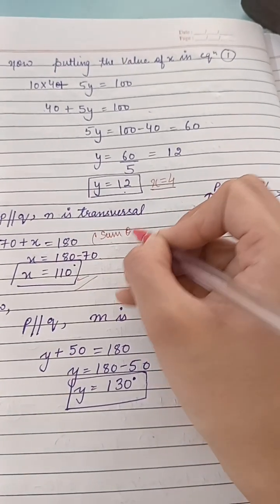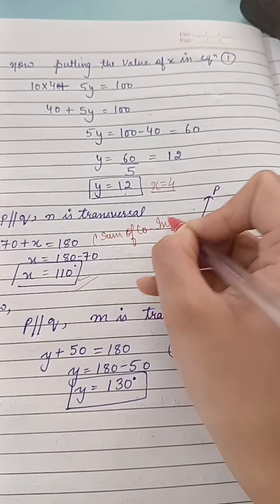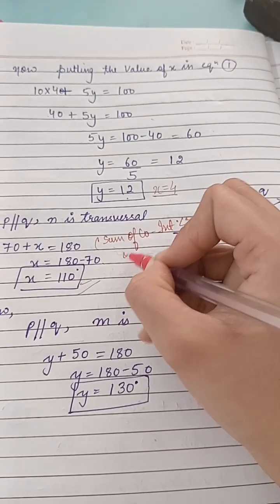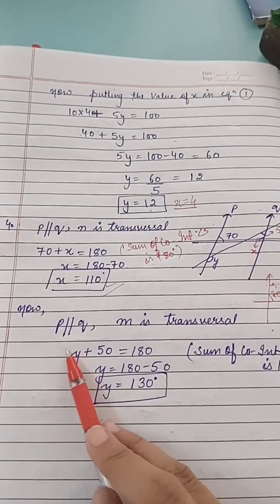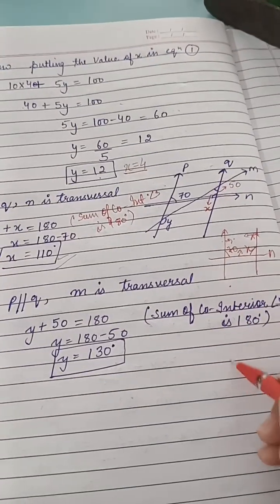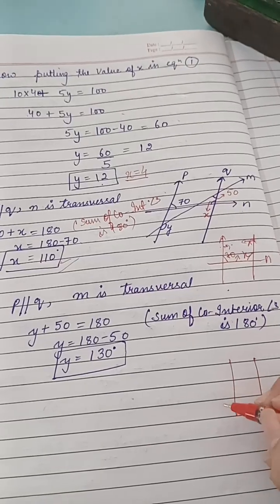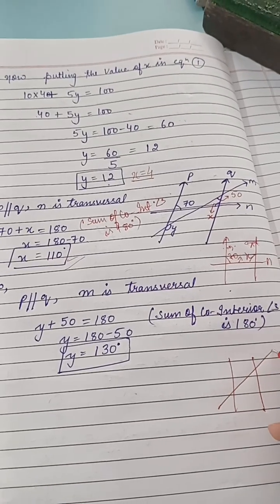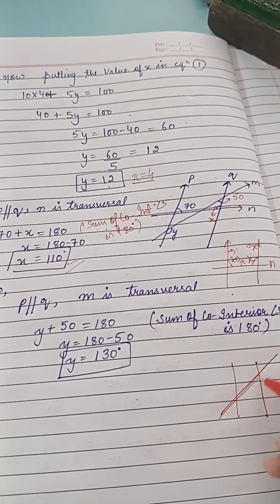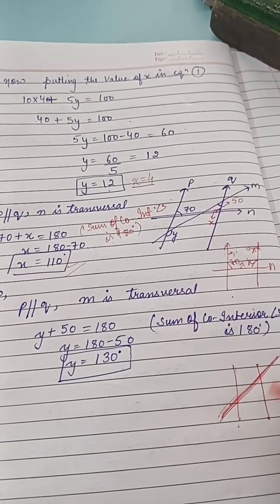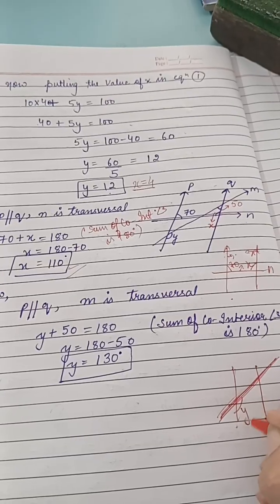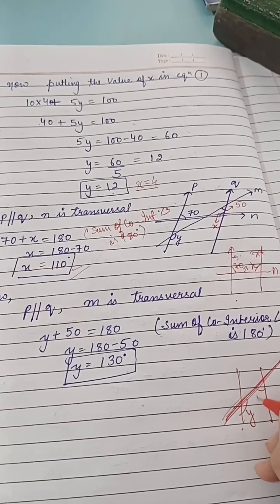Sum of co-interior angles is 180. Now P is parallel to Q again, but now I am going to take this transversal. So check the angle on these parallel lines and this transversal. This is, I think, y, and this one is 50.